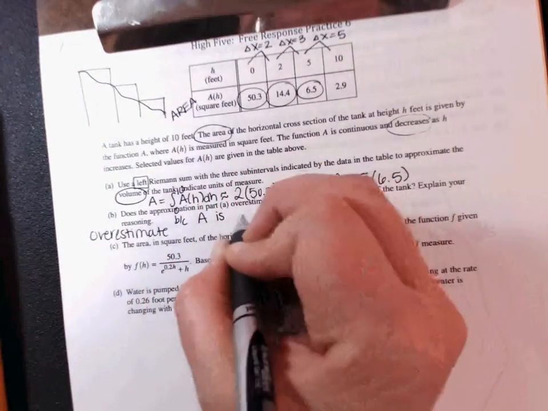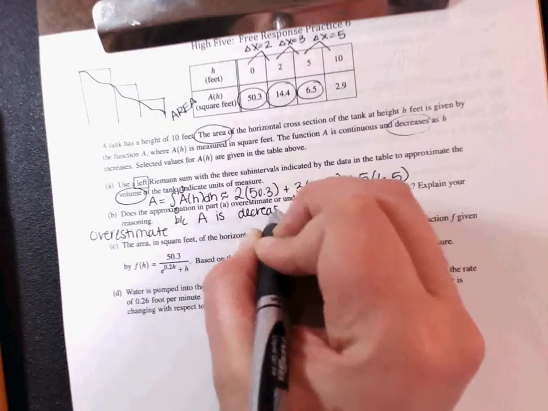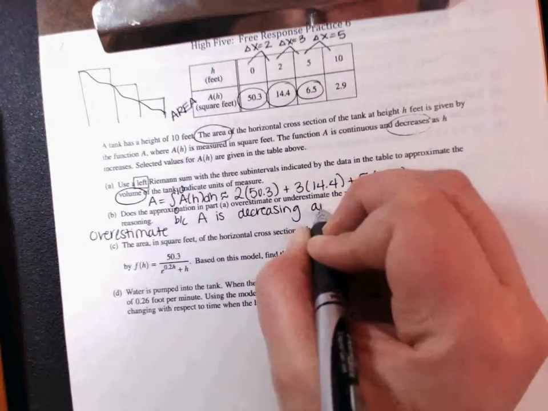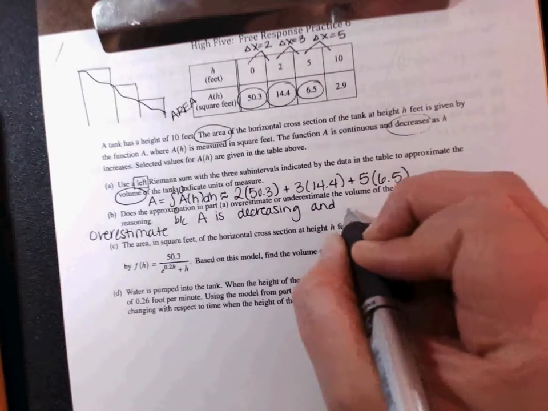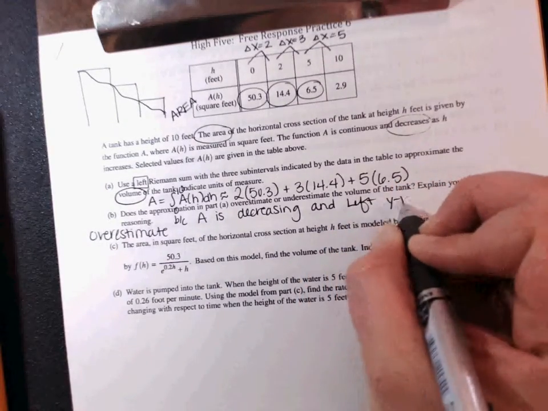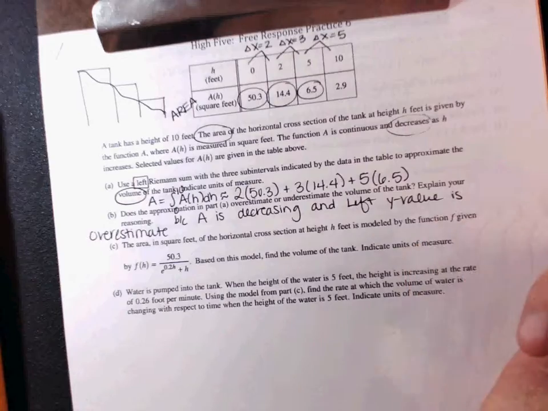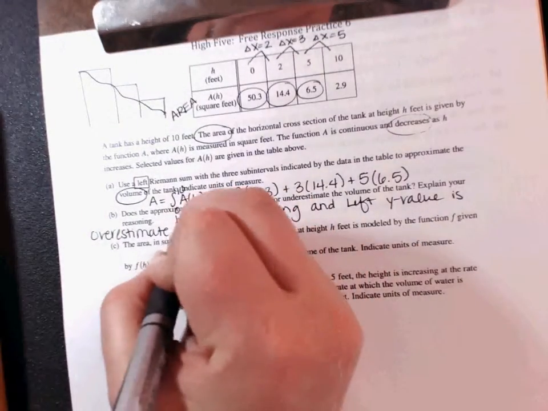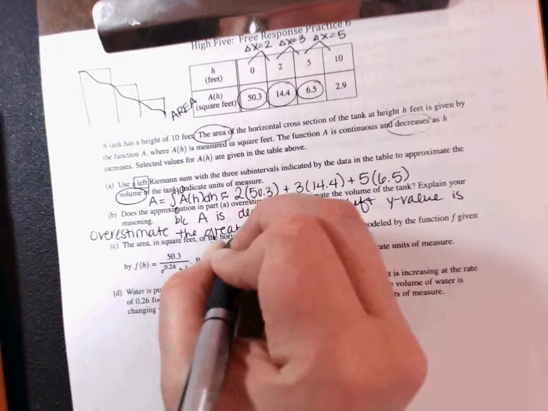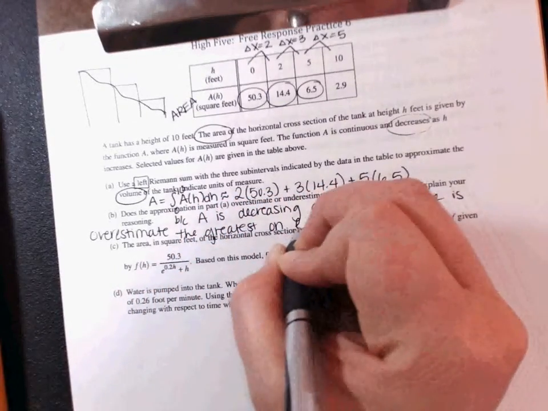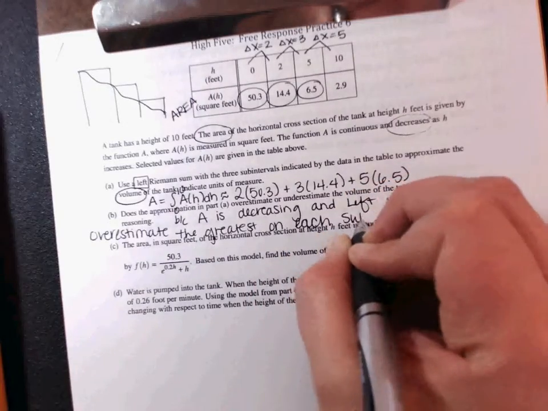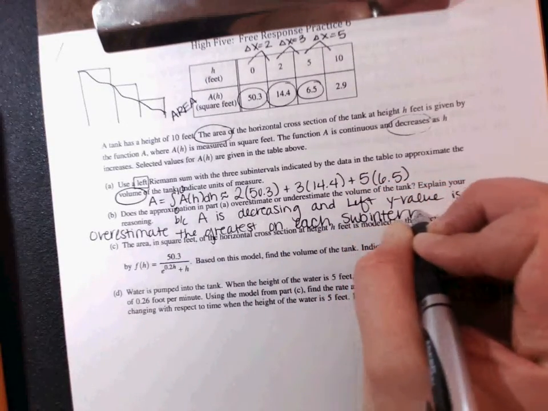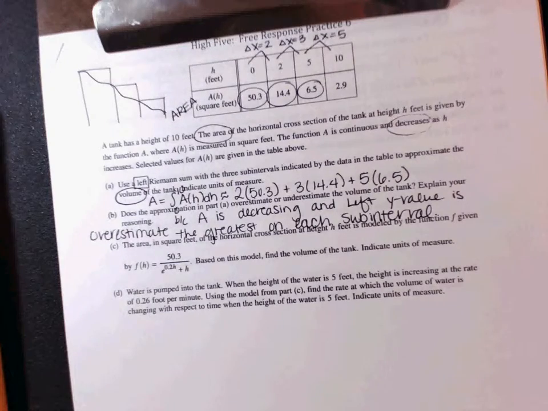Because A is decreasing. And the left y value is the greatest or the least on each subinterval if it's on the left? Great. Is the greatest, on each subinterval. Okay. So A is decreasing. That means the left y value is always the biggest. So overall, it's an overestimate.